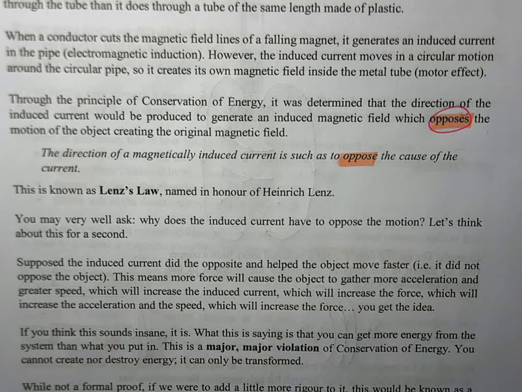So what we could say is that the direction of this magnetically induced current is always such as to oppose the cause of that current. And this is what we call Lenz's law. So we're always trying to think opposition here. Another way that we phrase this, and it gets to the point, nature hates change. This is very much true in this scenario.